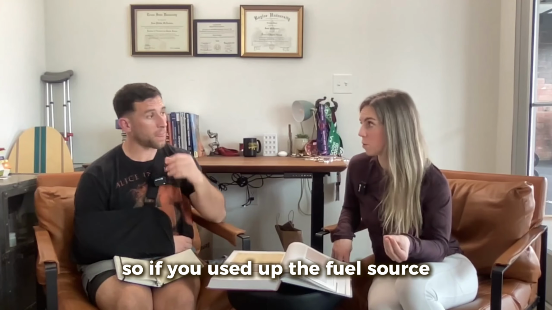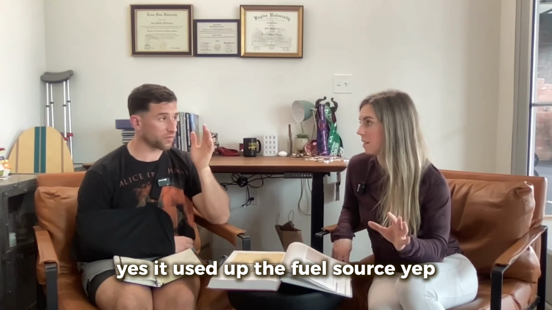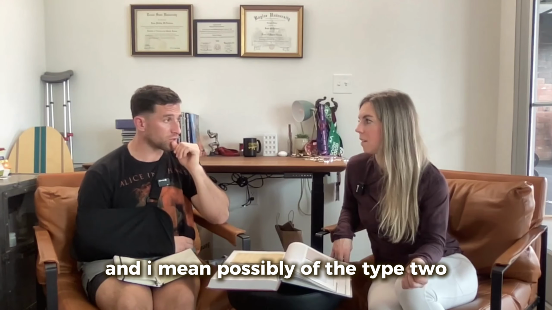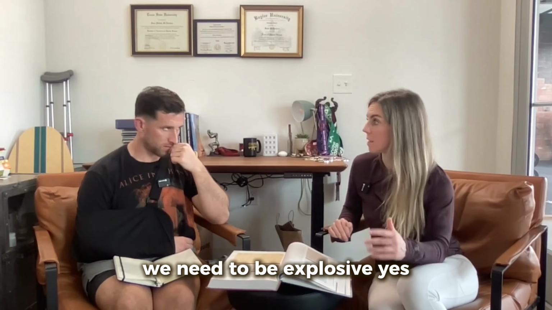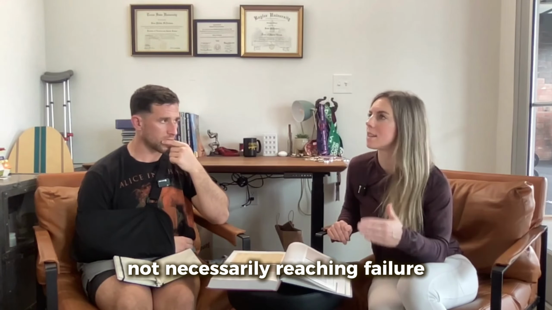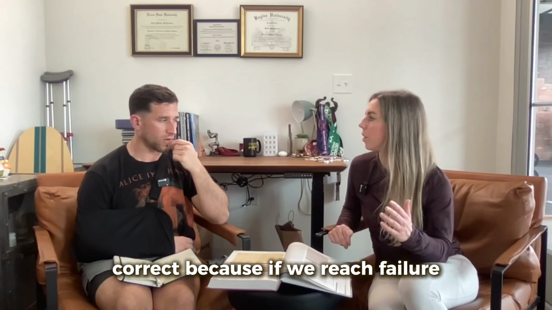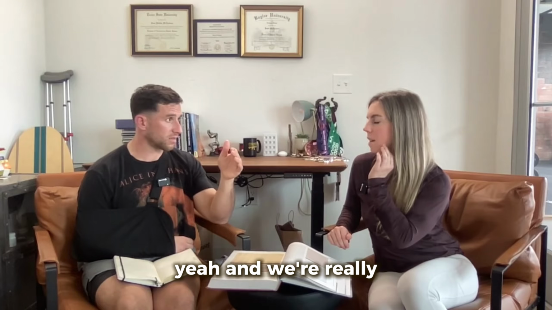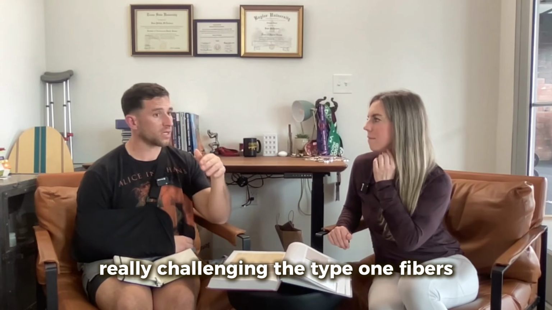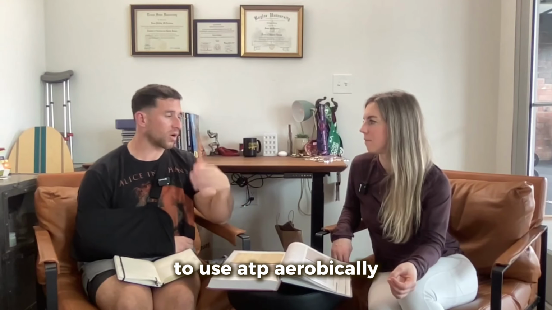So it's used up the fuel source of the type 1, and possibly of the type 2. But to access the type 2, we need to be explosive and intense, not necessarily reaching failure. Correct. Because if we reach failure, it's more of the endurance side, and we're really challenging the type 1 fibers to use ATP aerobically.